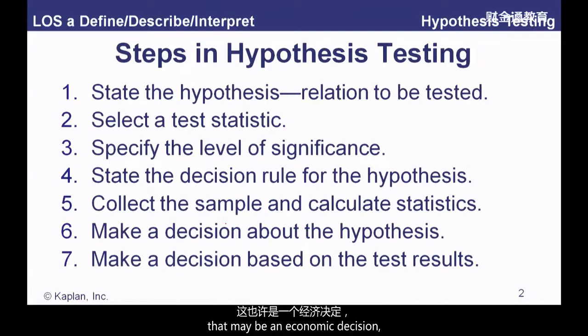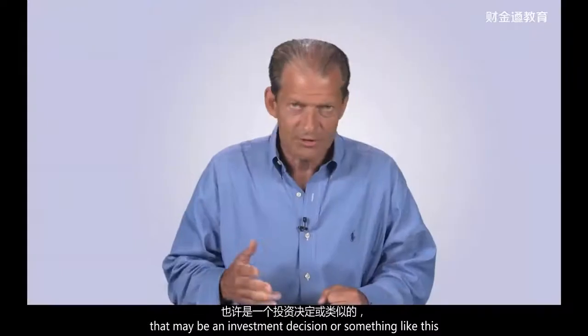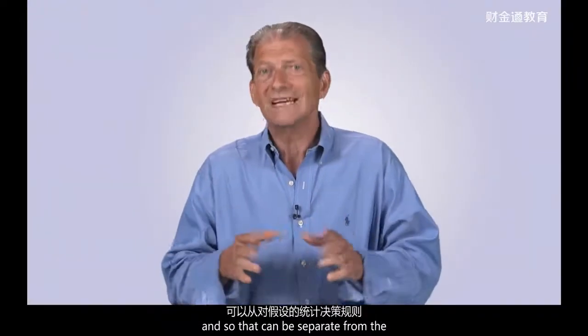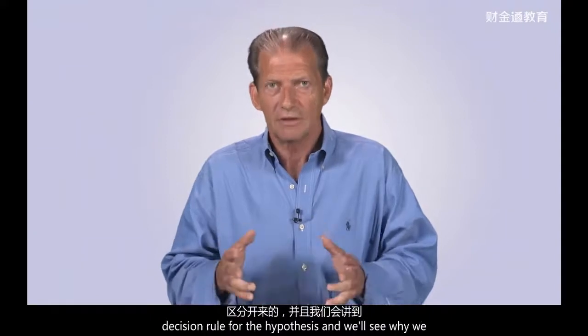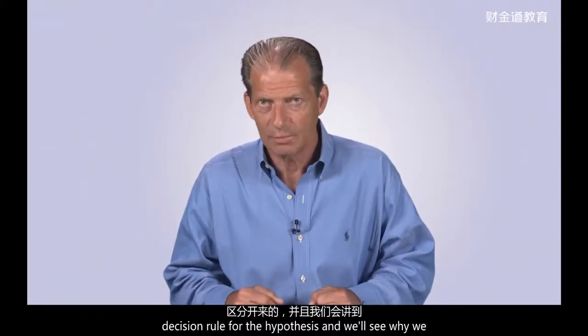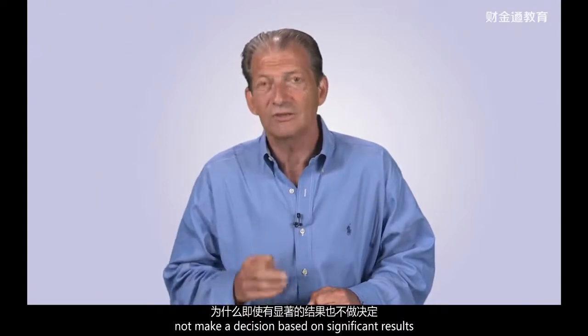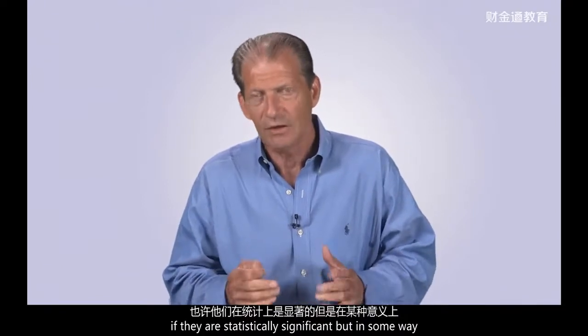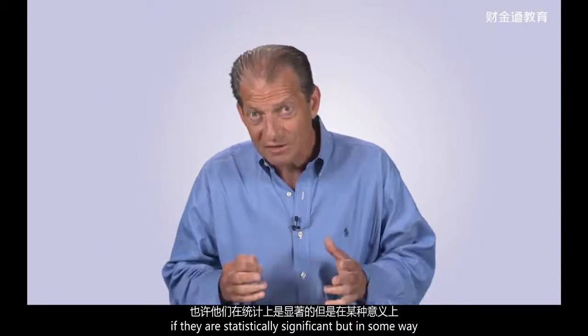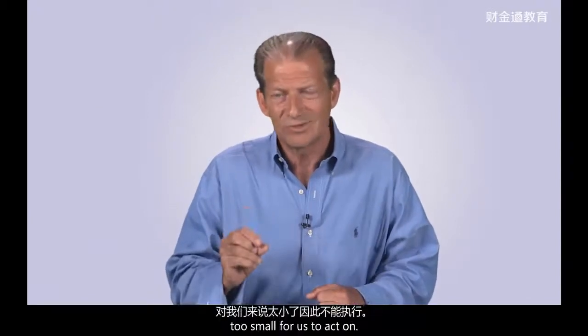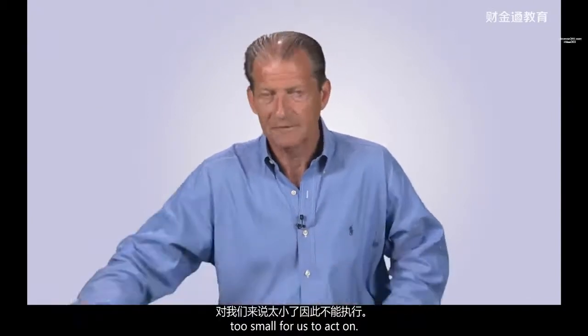That may be an economic decision, that may be an investment decision or something like this, and so that can be separate from the decision rule for the hypothesis. We'll see why we might not make a decision based on significant results if they are statistically significant, but in some way too small for us to act on.